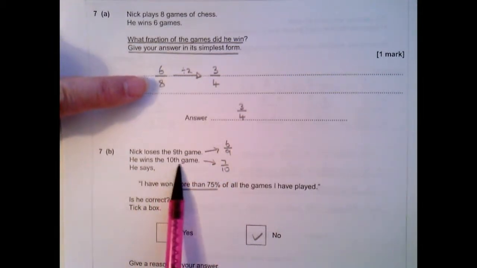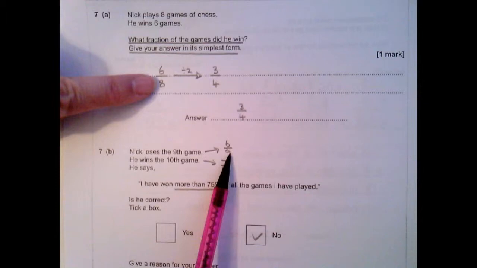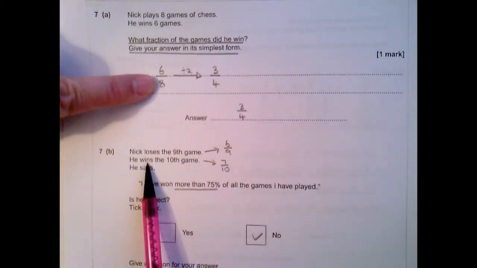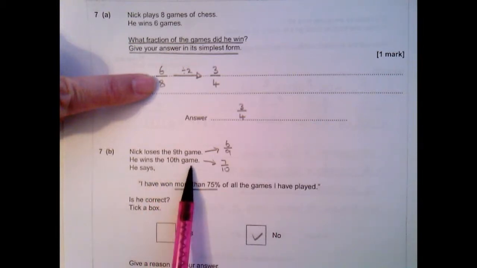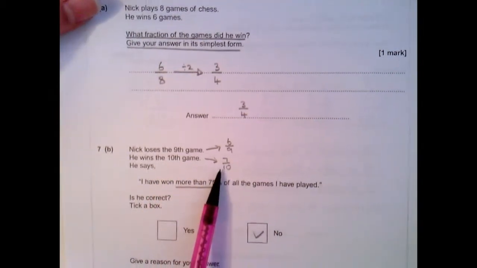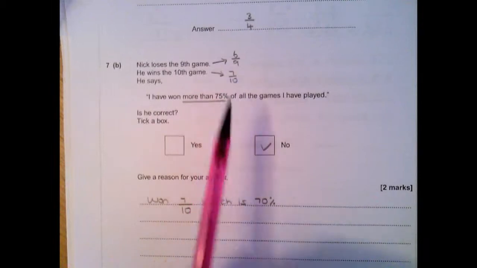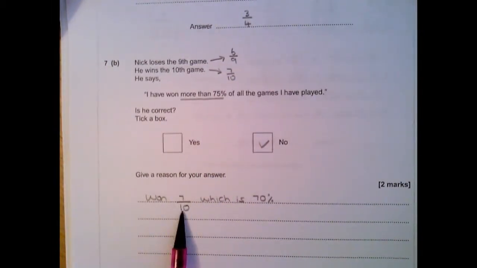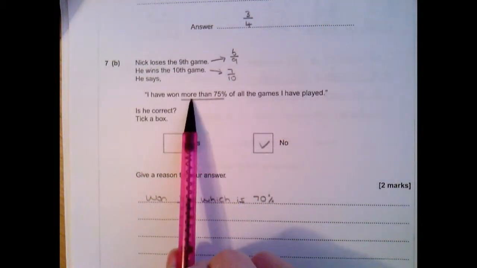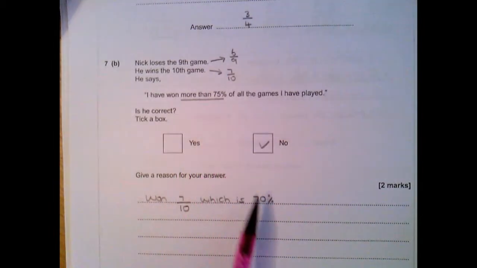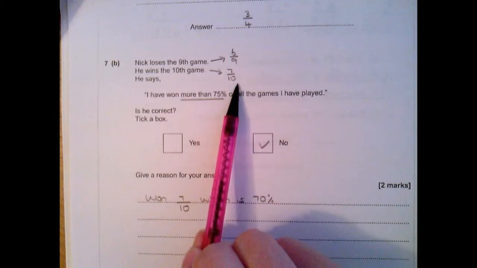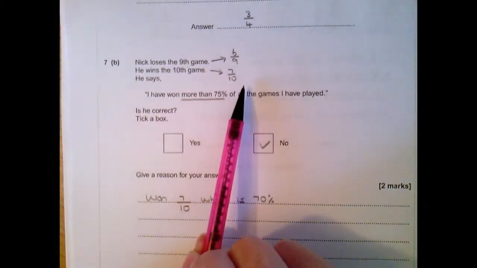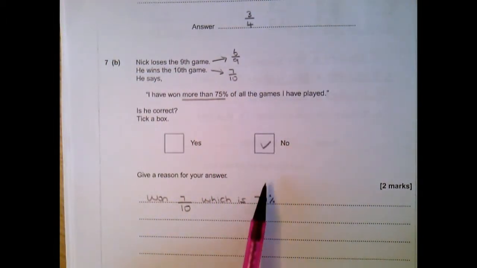But then he wins the 10th game, so the number of games on the bottom would go up to 10, and the 6 would go up to 7 because he won that one. So as a fraction now, he's won 7 out of 10. So down here in the answer space then, I've changed 7 out of 10 into a percentage, which is 70%. So no, he hasn't won more than 75%, he's only won 70% because he's won 7 out of 10 matches. So it would be 1 mark for having that ticked and then 1 mark for your answer.